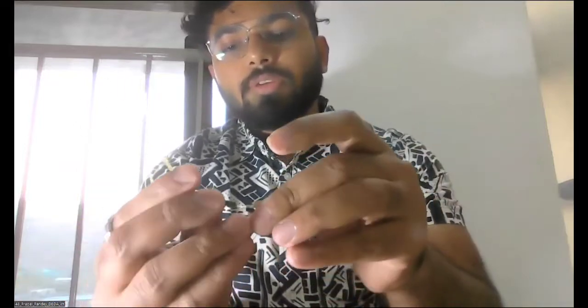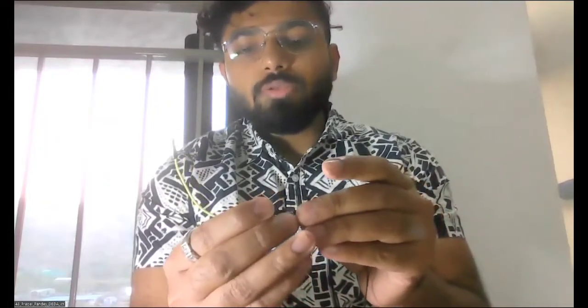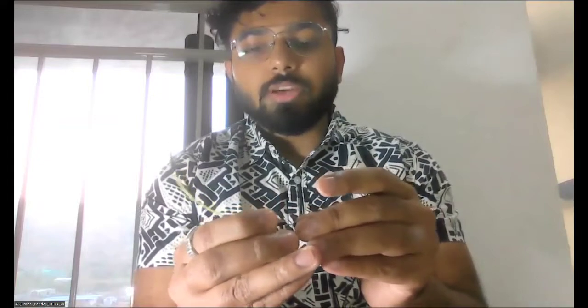Now this one is not having any pin. We can insert a male part into this, to connect or extend wire.